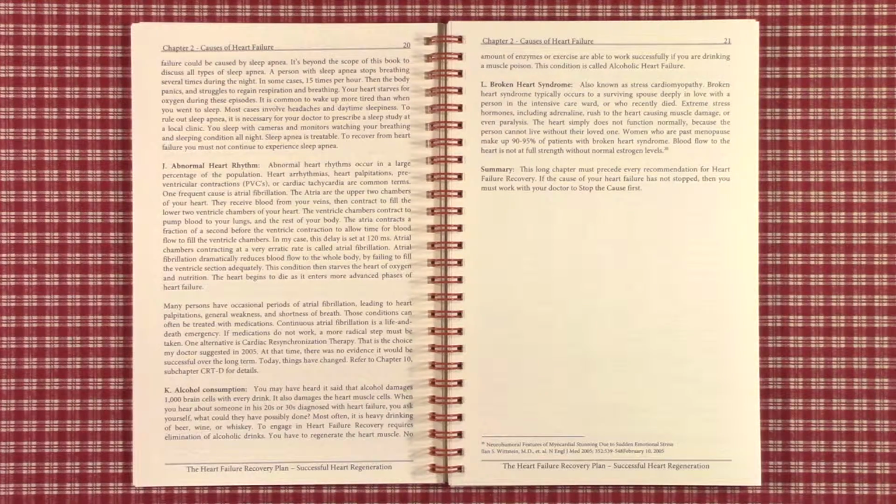Part K, alcohol consumption. You may have heard that it's good to drink red wine, at least 1 glass every day, because some study indicated that it is helpful for heart disease. It is not helpful for heart failure because alcohol is a toxic poison to the heart muscle. Your heart muscle is constantly regenerating, so it doesn't do any good to increase the death rate of muscle tissues with alcohol. If you hear of somebody in their 20s or 30s diagnosed with heart failure, it is often referred to as alcoholic heart failure. It is caused by overconsumption.